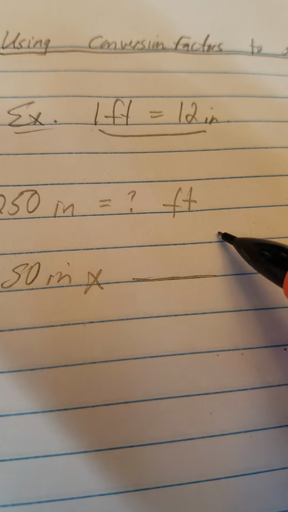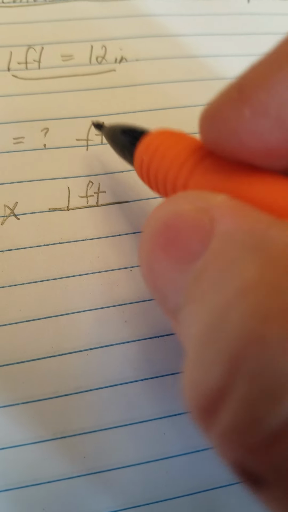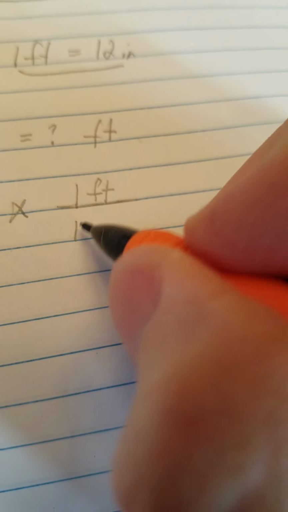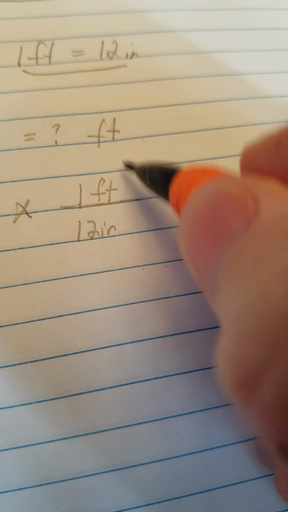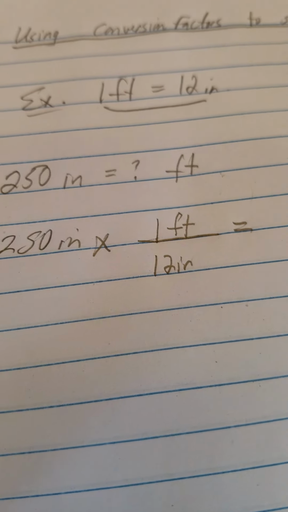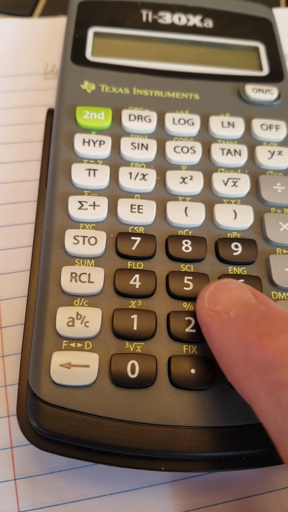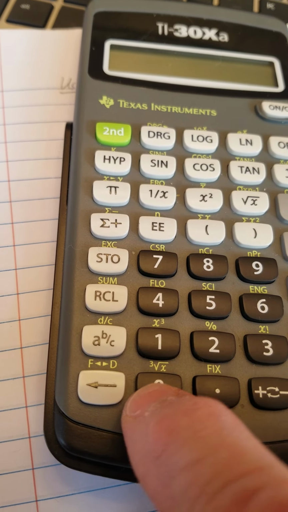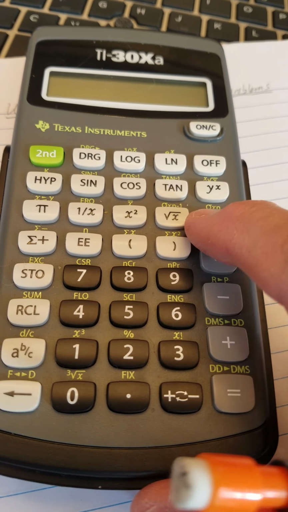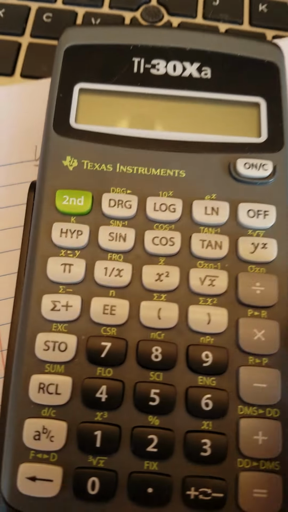So I'm going to put what I'm looking for on the top, which will be the feet. And since 1 foot is equivalent to 12 inches, that goes on the bottom. This is like multiplying by 1 basically. And then the rest now is doing the math. So I'll take the 250 divided by the 12, and of course it helps if you turn the calculator on.